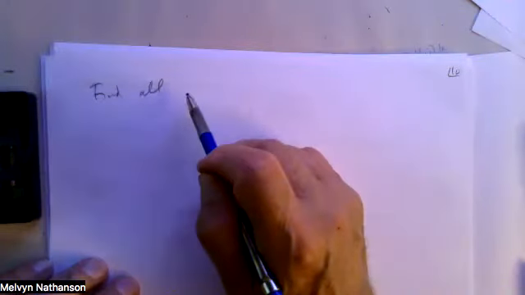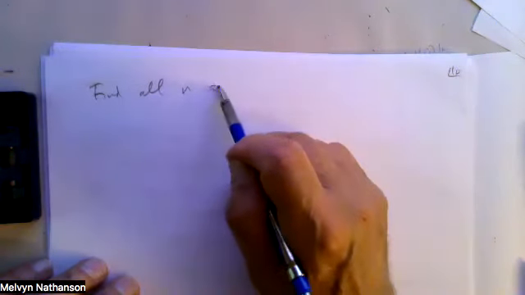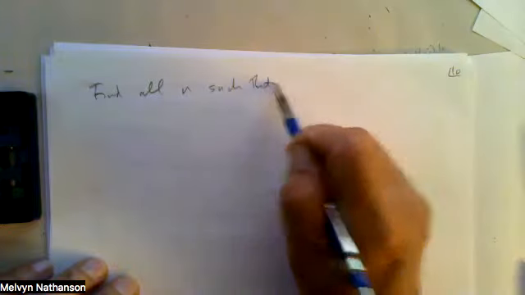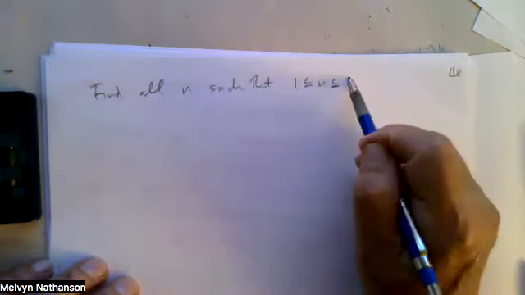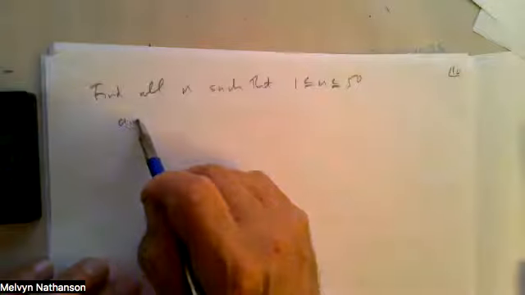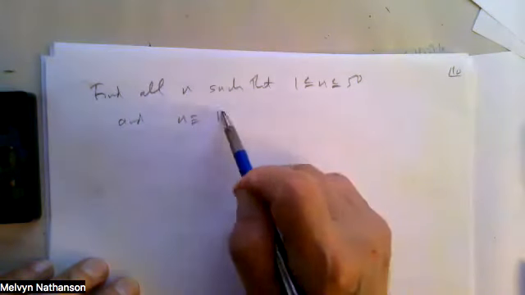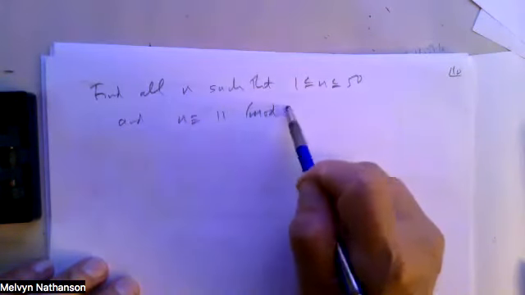Find all n such that n is positive, between 1 and 50, and n is congruent to 11 mod 8. What numbers are congruent to 11 mod 8?